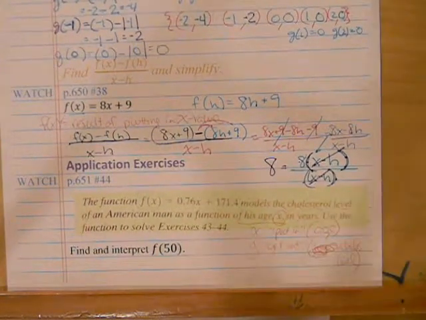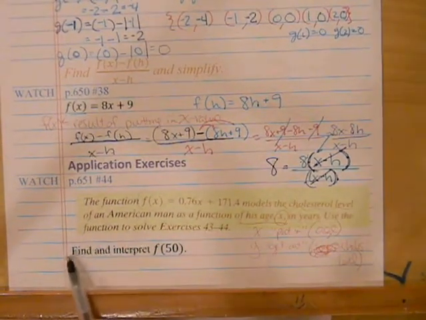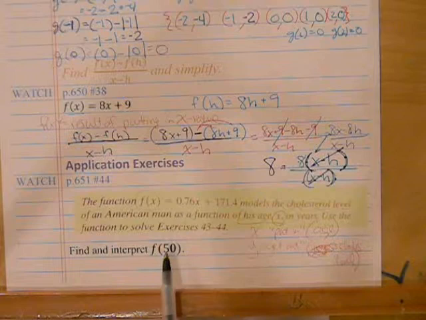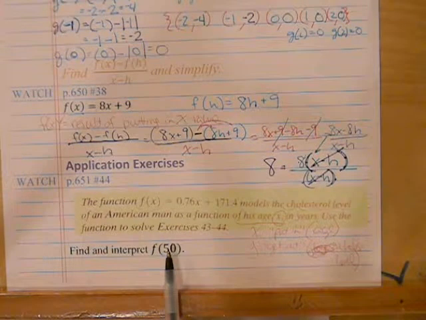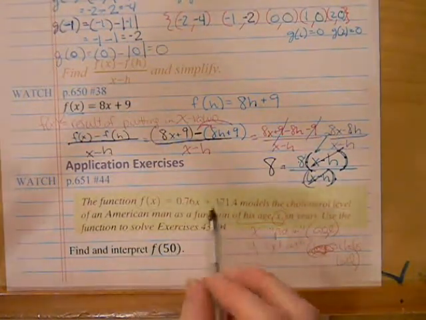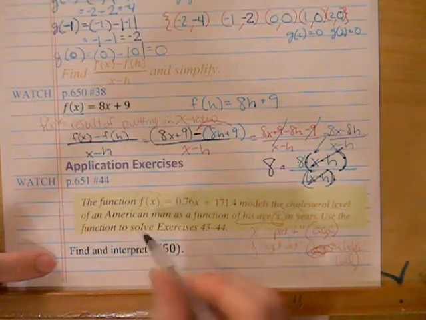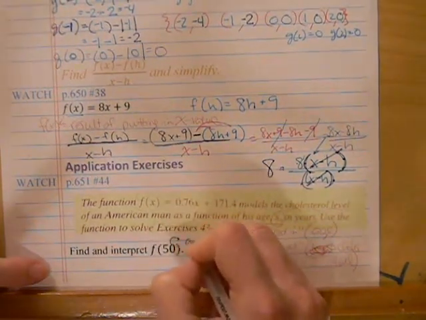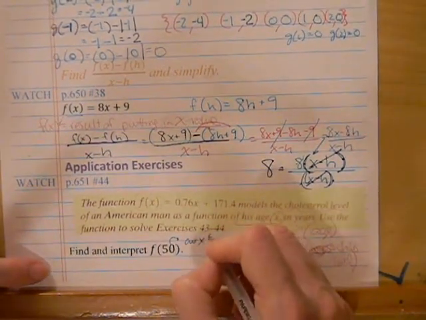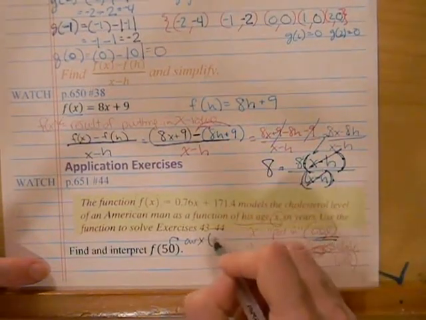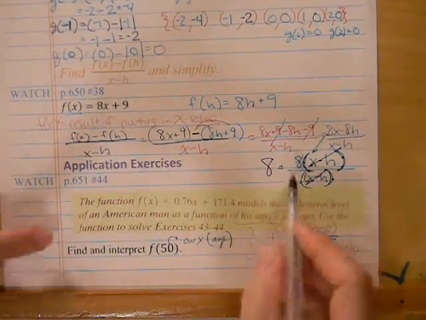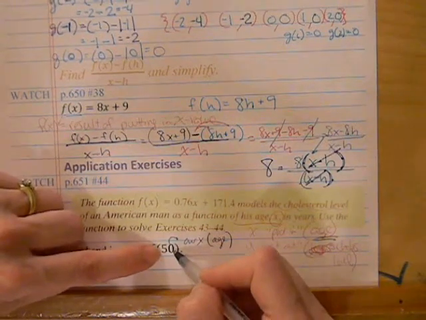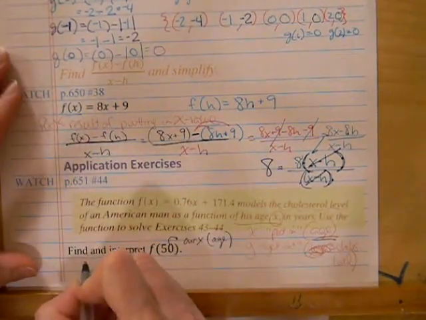Okay. So when it says find and interpret f of 50, what does that mean? Well, that means 50 is like our x, which in this case is our age. So we need to plug 50 into the formula.